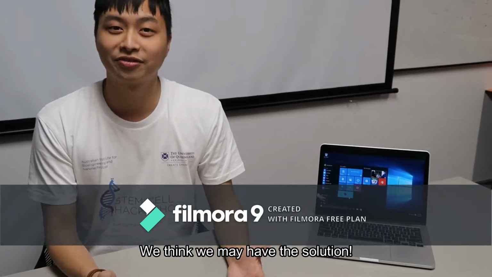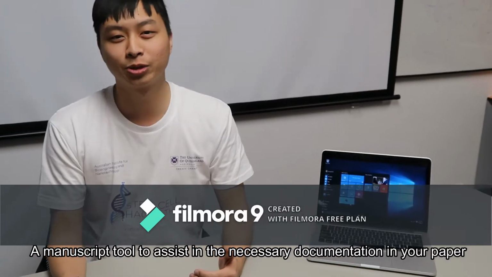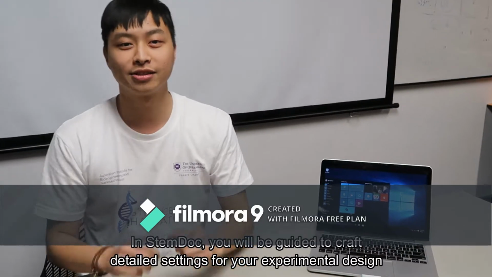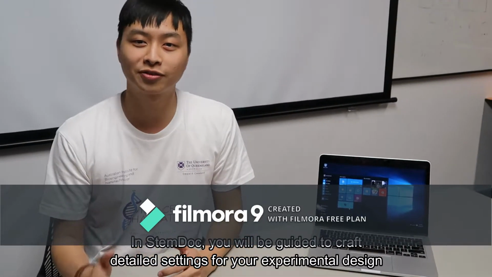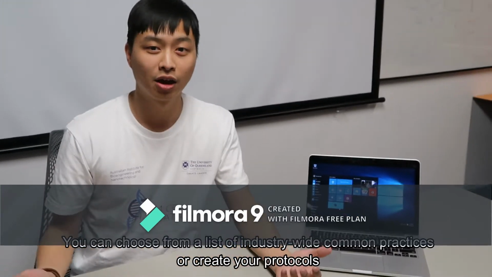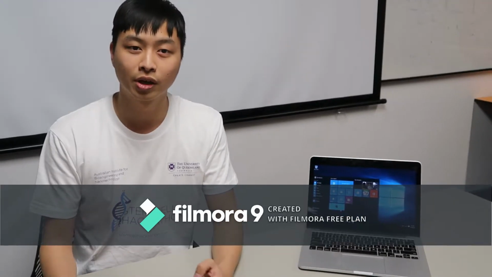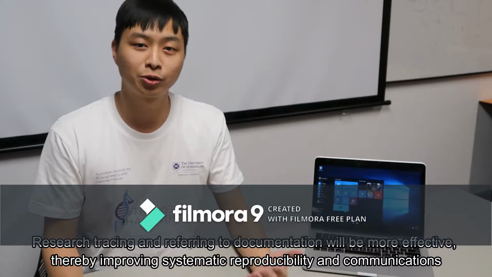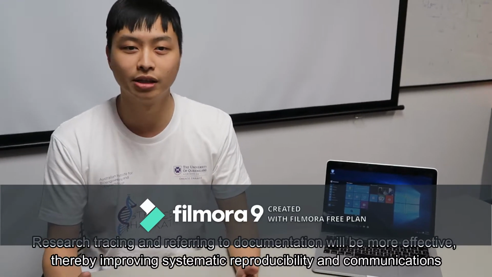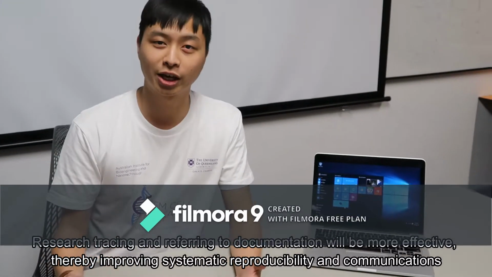We think we may have the solution, a manuscript tool to assist in the necessary documentation in your paper. In StemDoc, you will be guided to craft detailed settings for your experimental design. You can choose from a list of industry-wide common practices or create your own protocols. Research tracing and referring to documentation will be more effective, thereby improving systematic reproducibility and communications.